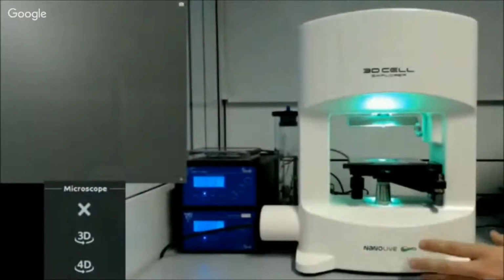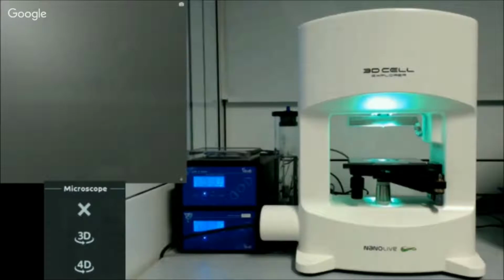First of all, because today we are going to speak about our 3D Cell Explorer, our revolutionary technology. Think of the future. Future microscopy is actually now.